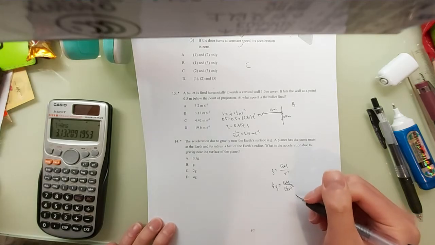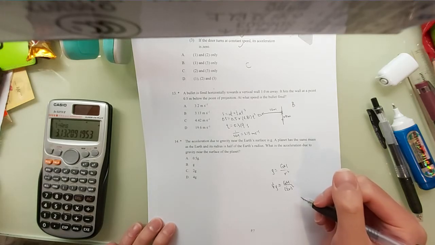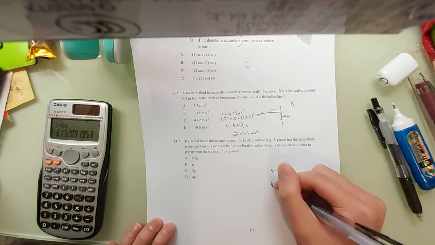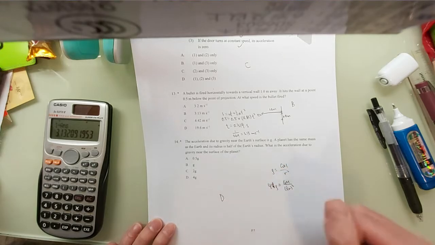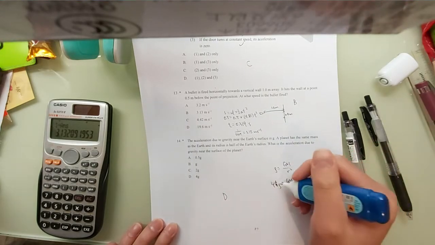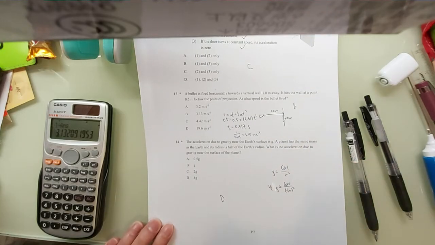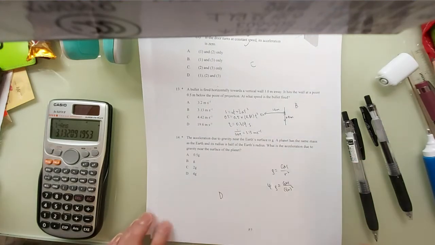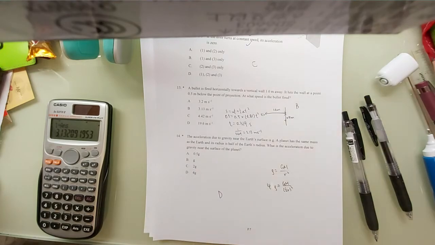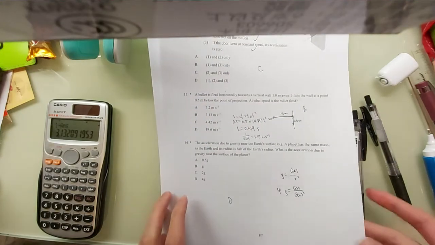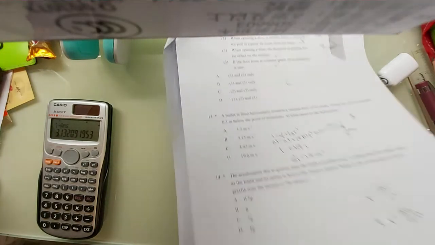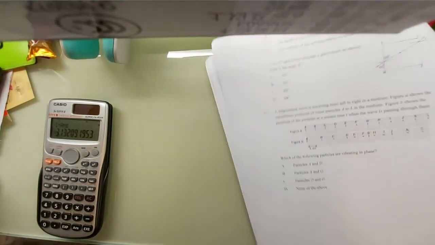Yeah, I think it's 1 over 4g. Oh no, it's 4g, because of the radius. Yeah, it should. Okay, I'm not gonna further question myself.